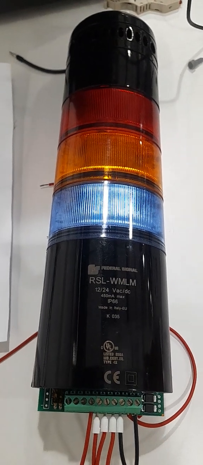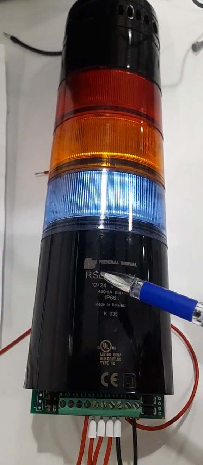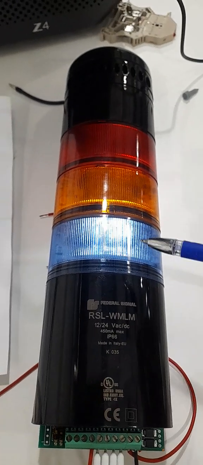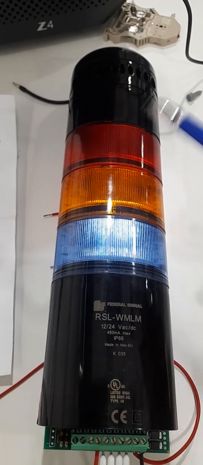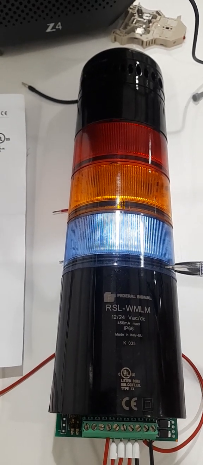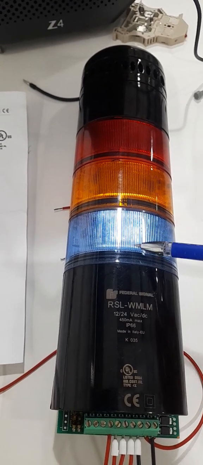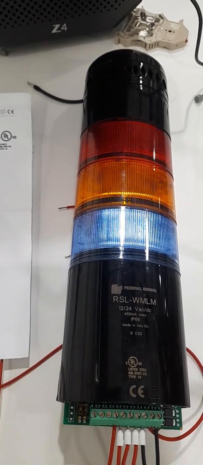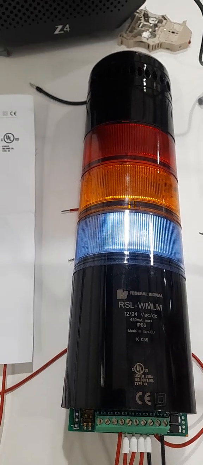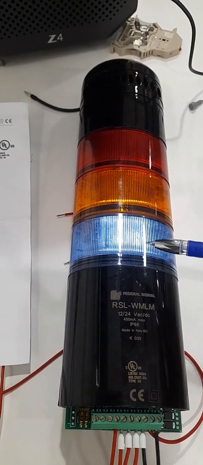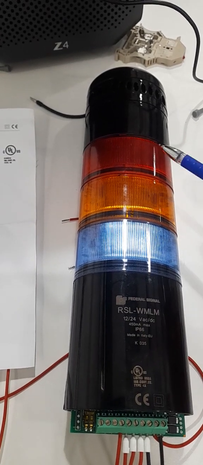Hello guys, today I am going to configure my Federal Signal RSL WMLM wiring module with flashing light and sounder with my DCS system. This type of flashing light and sounder and the steady light with sounder are used in many critical areas where we generate alarms as per criticality of the plant, like in my case priority 1, priority 2 and priority 3.